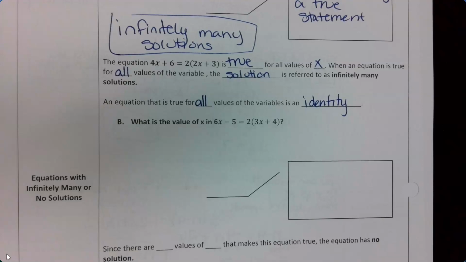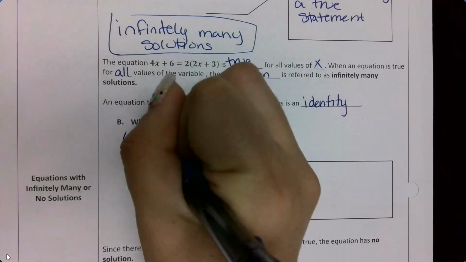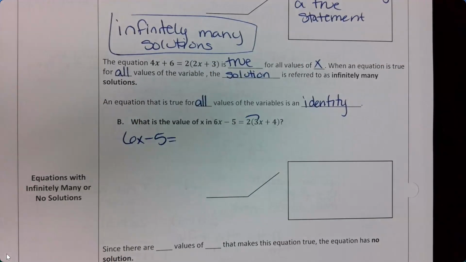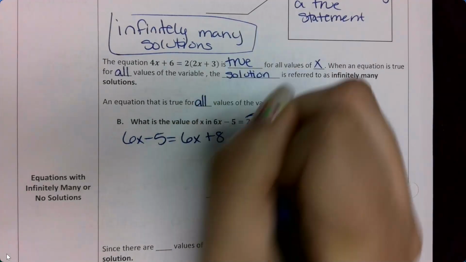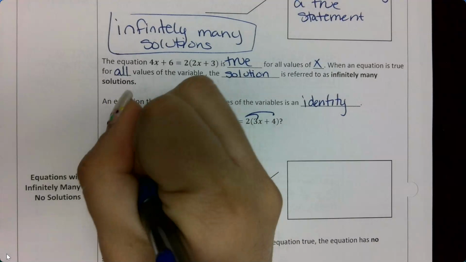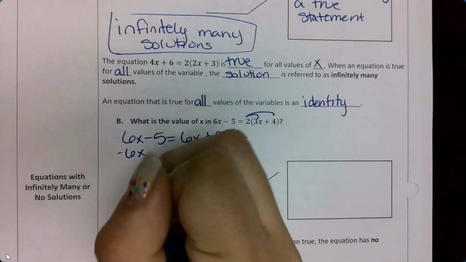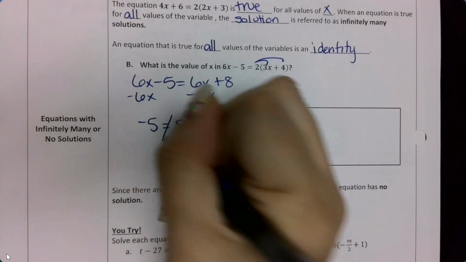Okay, so what do we want to do next in B? Okay, so left side stays the same. I'm going to have 6x minus 5. And then if I distribute, what's 2 times? Okay. What do you want me to do next? Close. Subtract, because the 6x is positive. So then I get negative 5 equals 8. That's not true.